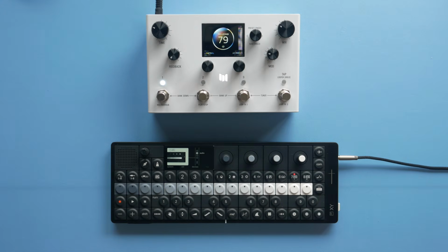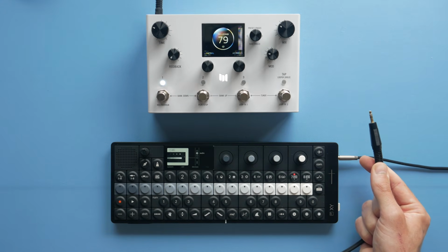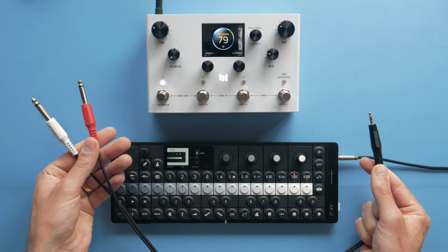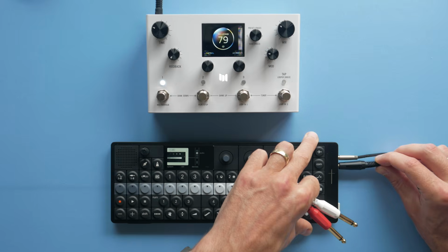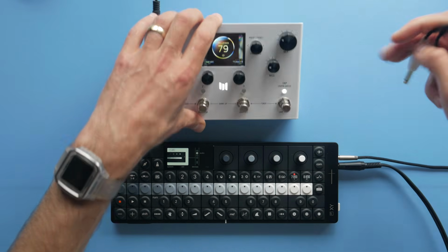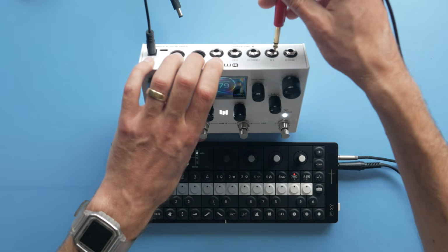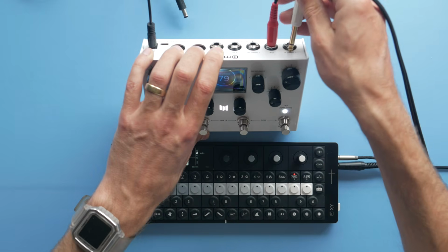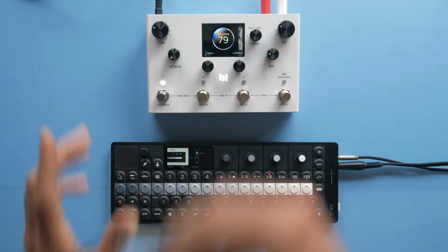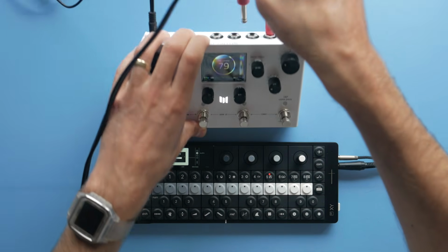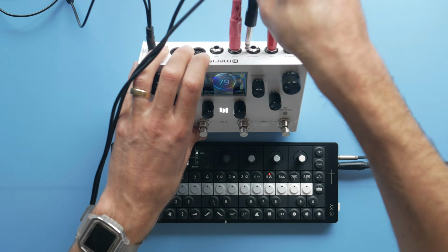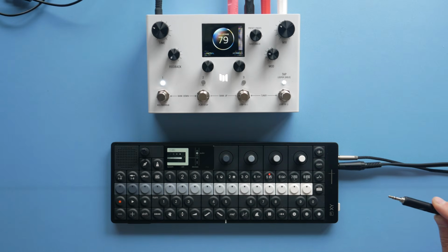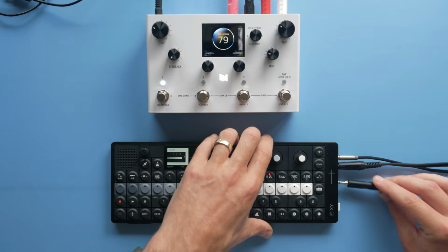The cable I'm using is a simple 3.5mm TRS stereo cable split into 2 6mm TS mono cables. Then go into the inputs of my effect. And then using the same type of cable, we're going to go from the output of our effect into the audio input of the OP-XY.